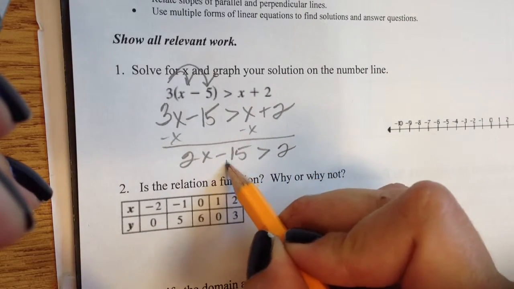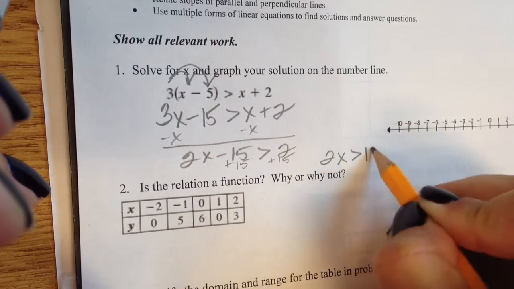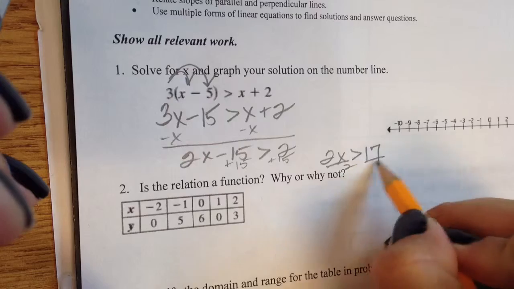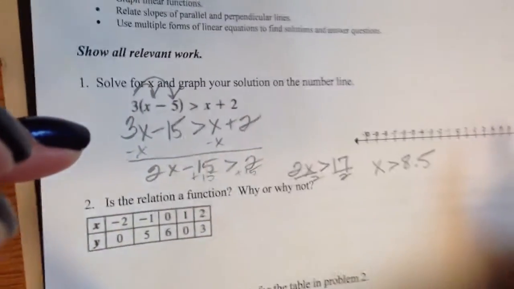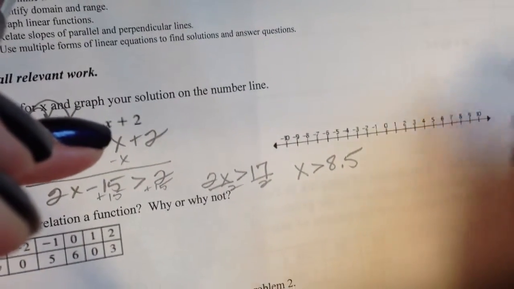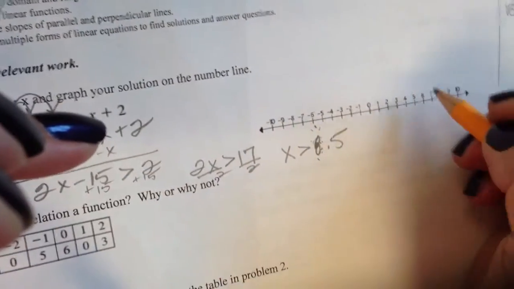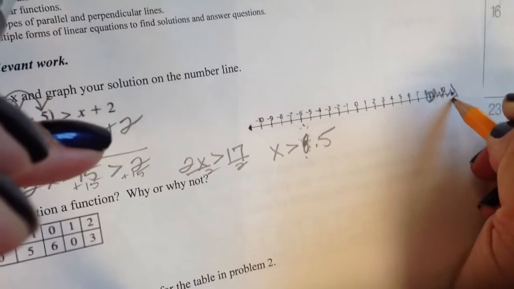I'm then going to add 15 to both sides. And I'm going to wind up with 2x is greater than 17. When I divide everything by 2, I find out that x is greater than 8.5. And in terms of the number line, I come over and mark, it's actually 7.5. No, it's 8.5. I was right. I'm going to mark halfway between 8 and 9, open circle, everything to the right is shaded.